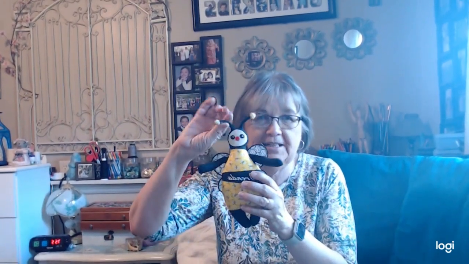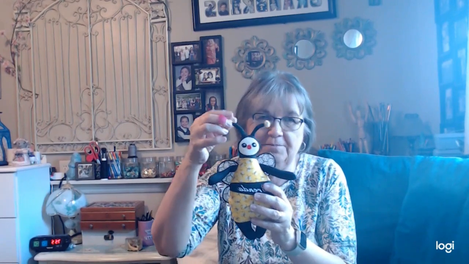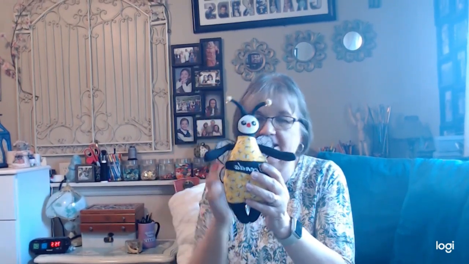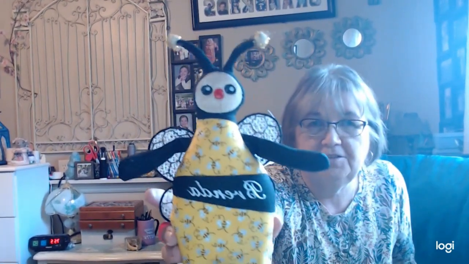And then I go ahead and I stuff it. So, ta-da, here's my finished bee. I just think it's so cute. I put pipe cleaners in the antennas and I glued little pom-poms on the ends like this. Let me see if I can bring him so you can see him really cute.